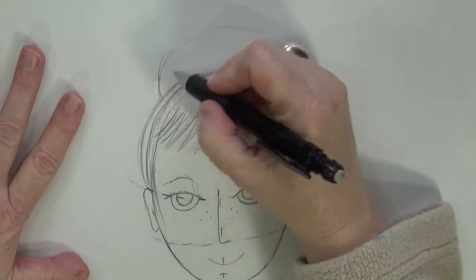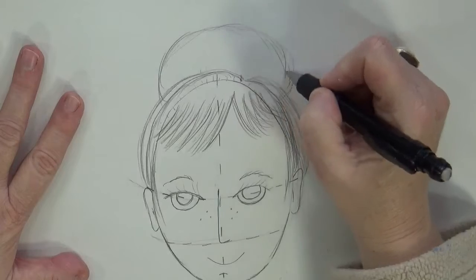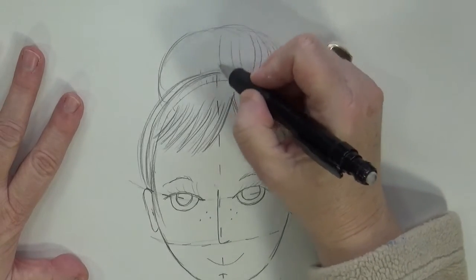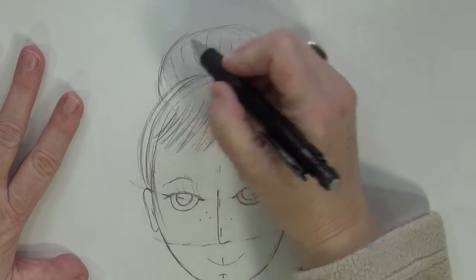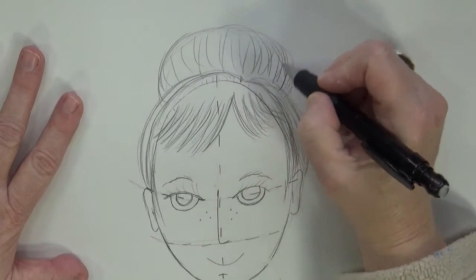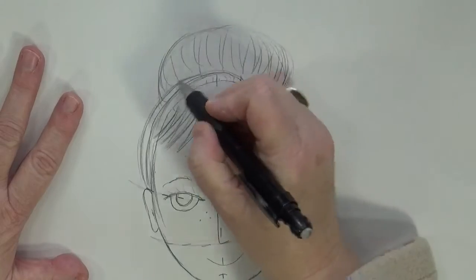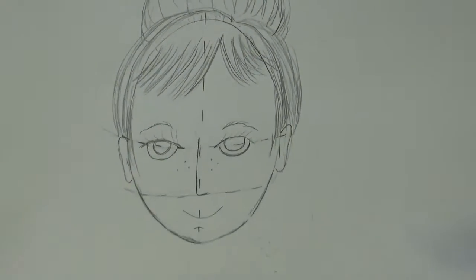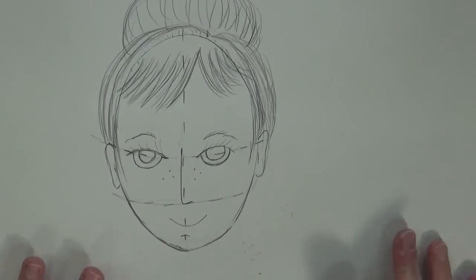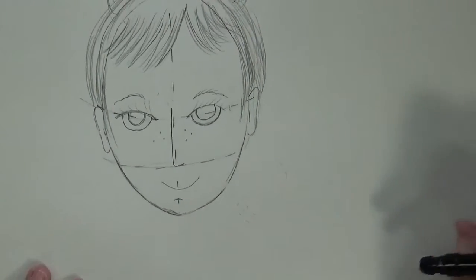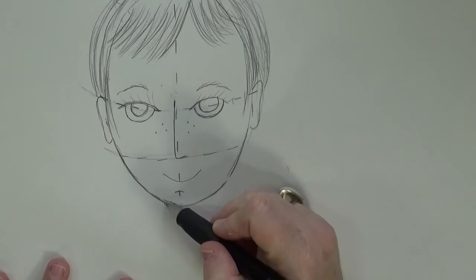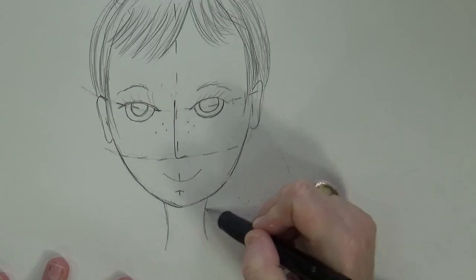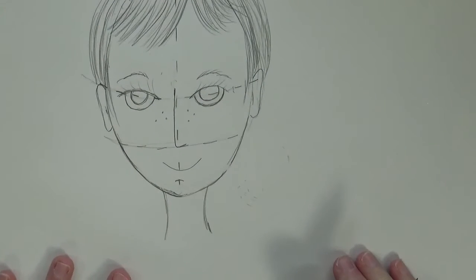And then same thing here. Just work my hair using curved lines because I'm curving this shape. I could curve it around like that. So that would give her a little bit of a bun. Now at the base of your face, you of course will have a neck. So I'm looking at this character straight on. So my character's neck will come straight down like that.